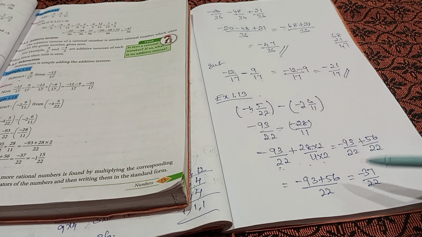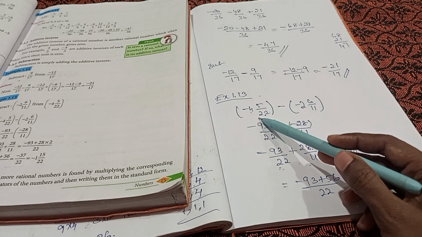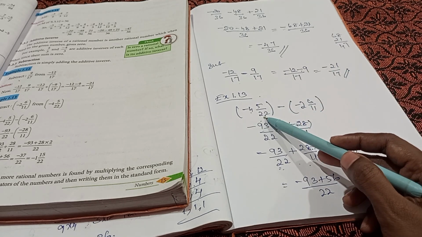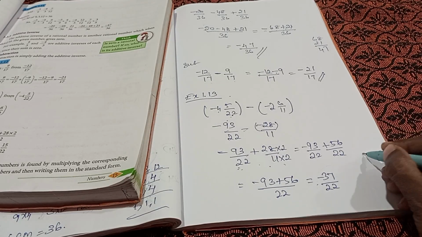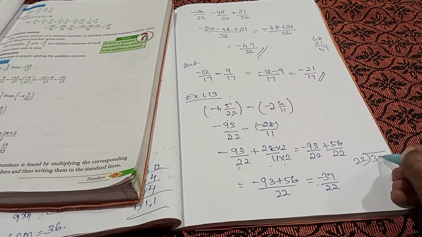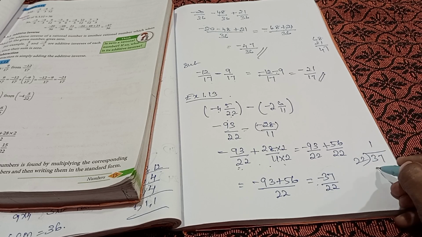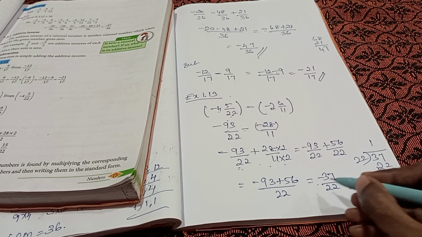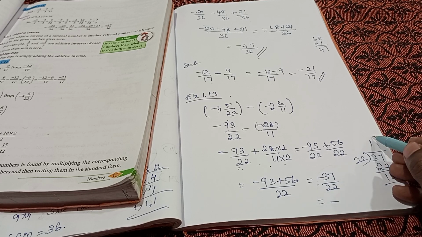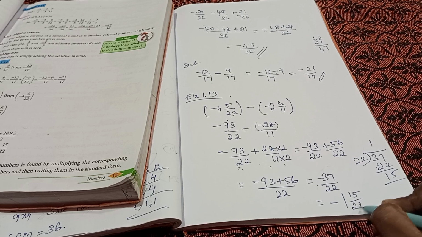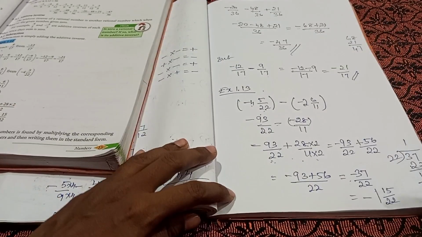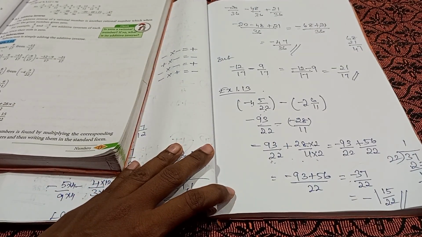Okay, this is the rational number we got, and the question is not in the rational number form, it is given in the mixed fraction form, so we have to write the answer also in that type. So divide 37 by 22, 1 twos are 22, balance is 15. So how will you write here? Minus of, first what we have to write? Quotient, then remainder, and after that divisor. Okay, this is the answer friends. Okay, we'll move on.